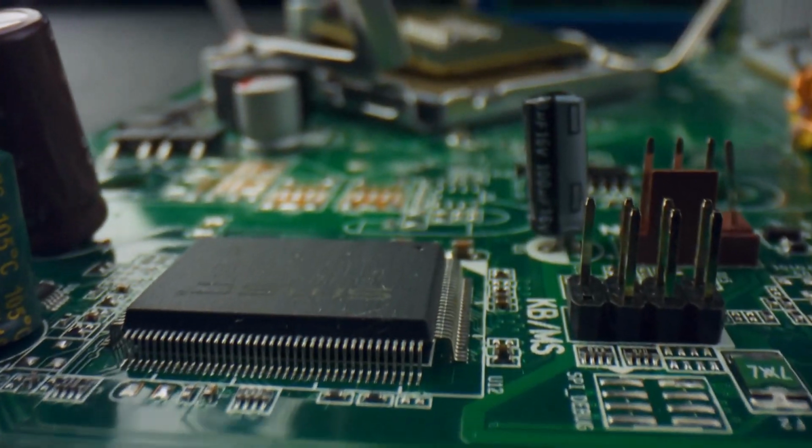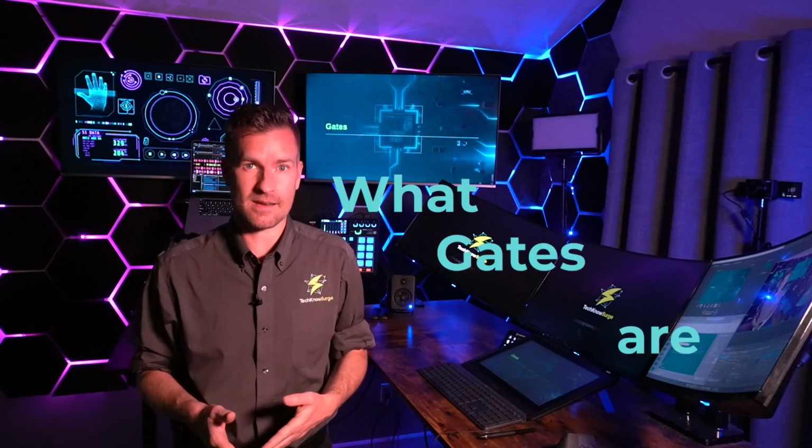All right, time to jump into what gates are. And as I mentioned at the beginning of this module, I've been looking forward to creating these lessons for a long time. It's one of the first lessons I remember teaching way back when, and I just think it's really cool stuff. It's some of the first stuff I learned when it came to electronics, and I love geeking out over this stuff. So let's take a look at gates and what gates are.